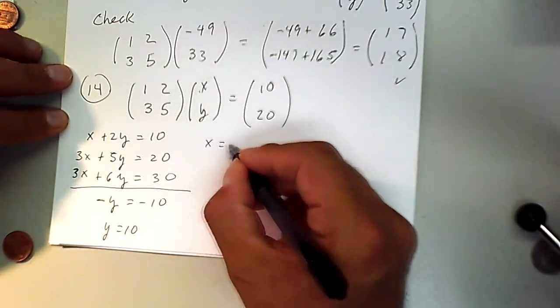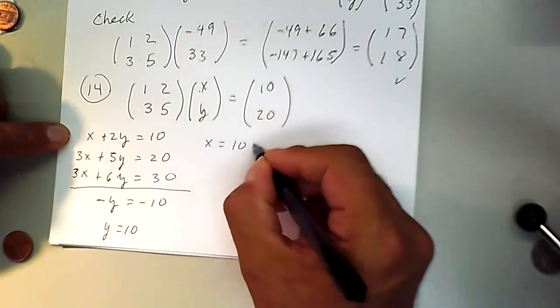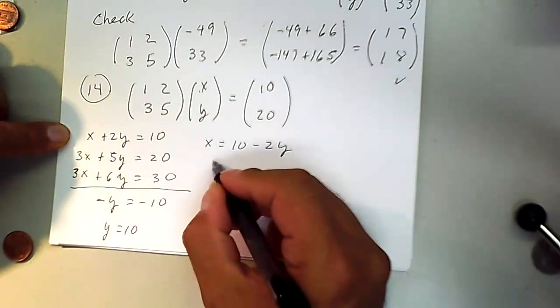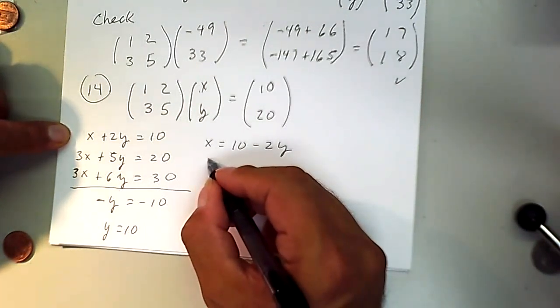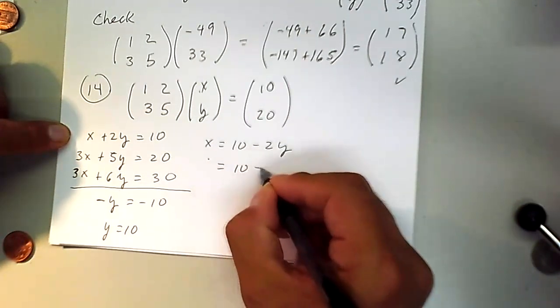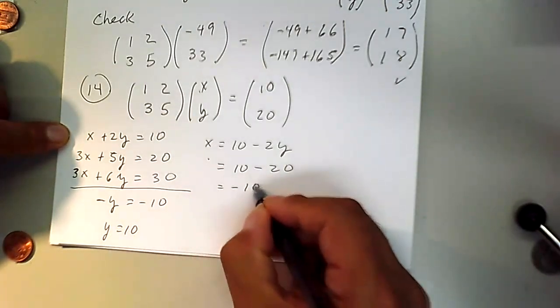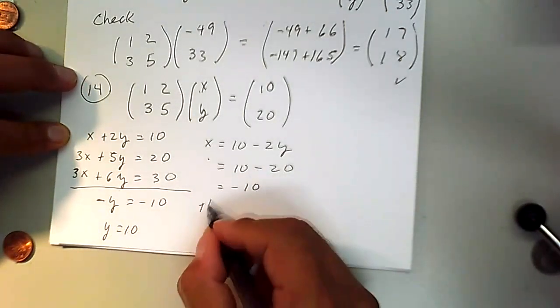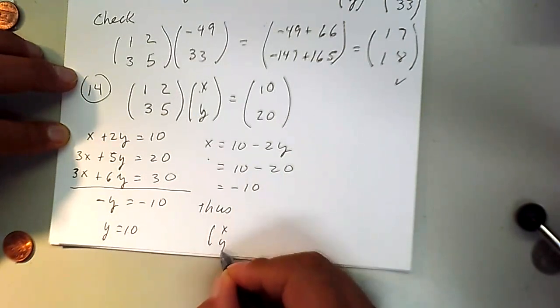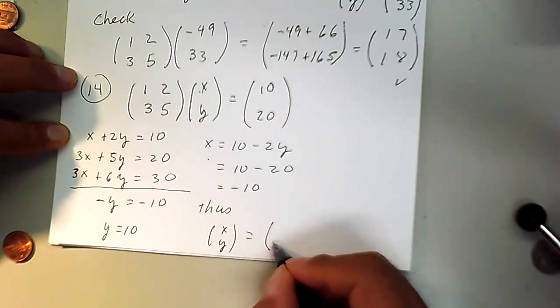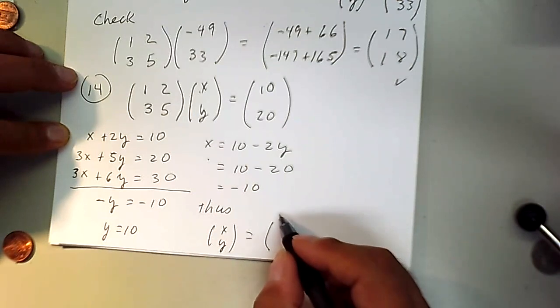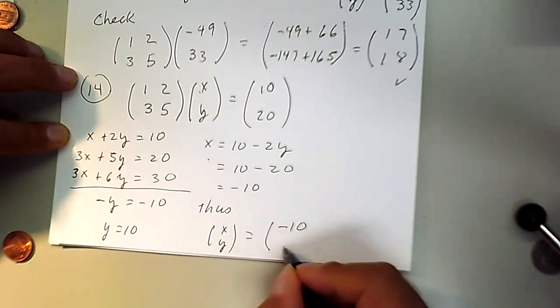And x equals 10 minus 2y. So that is equal to 10 minus 20 because y is 10. That is negative 10. So xy is negative 10, 10.